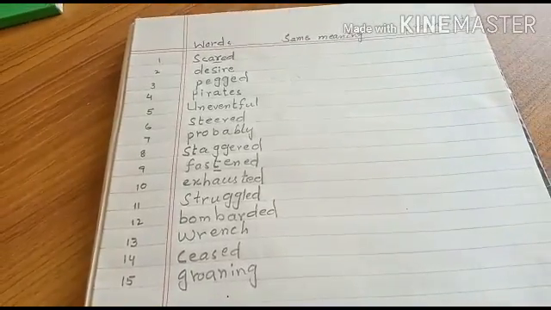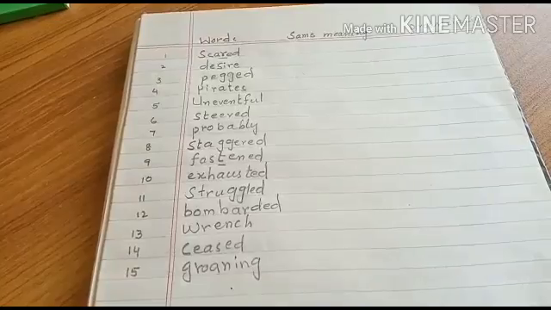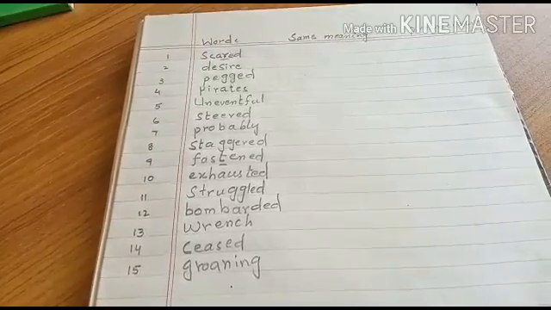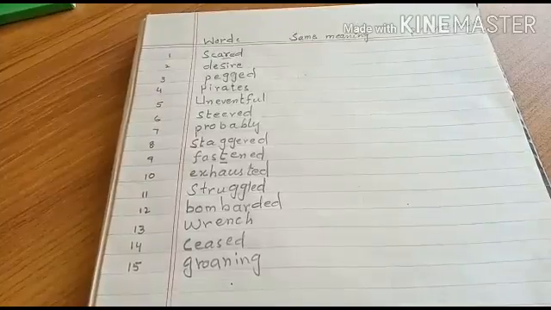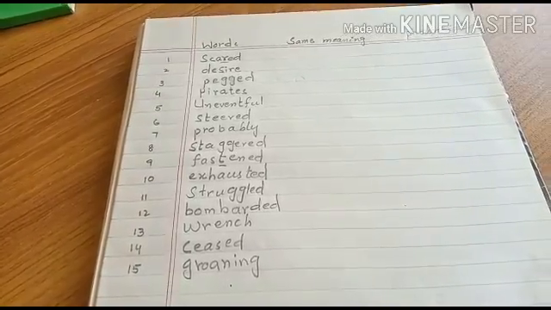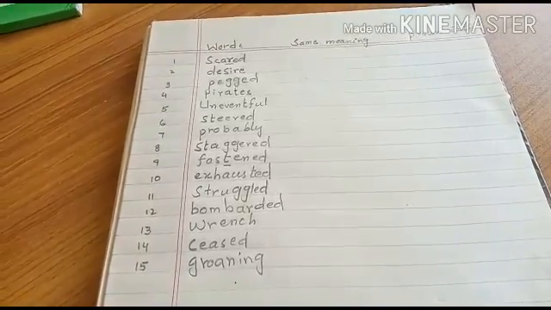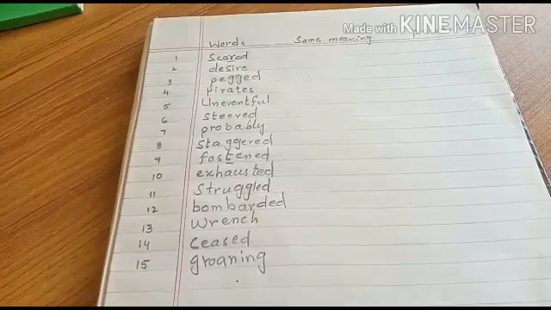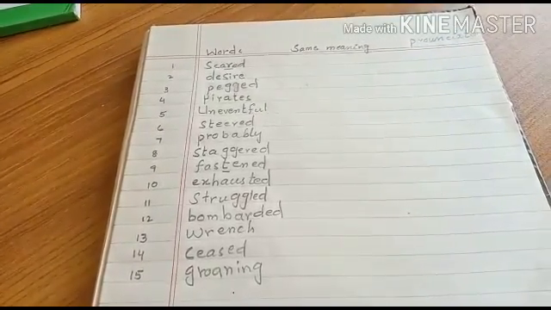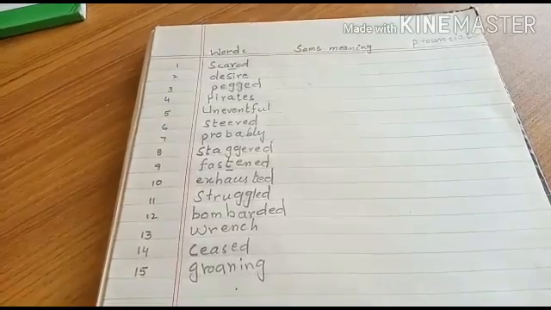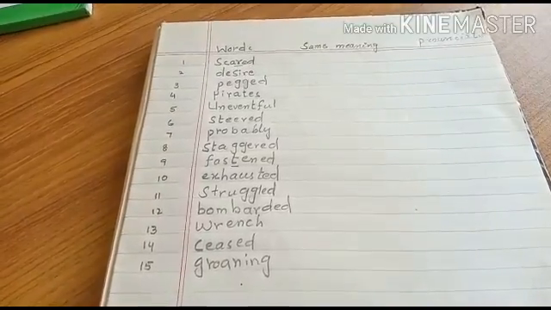I have also written some words here for you. This is your homework. First of all, read after me. First word is scat. Second word is desire. Third word is pegged. Pirates.